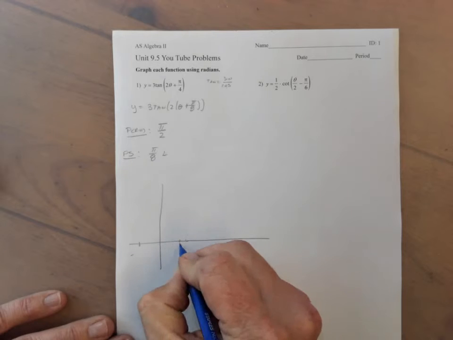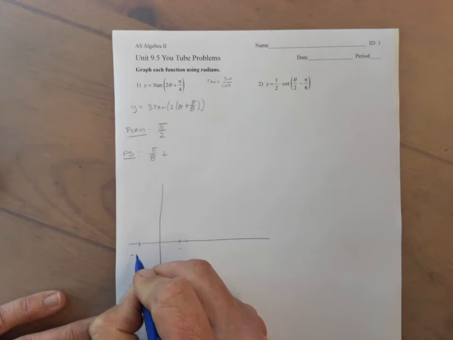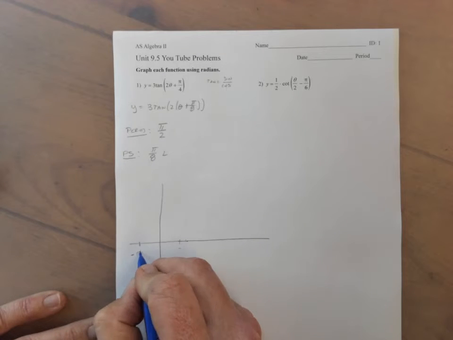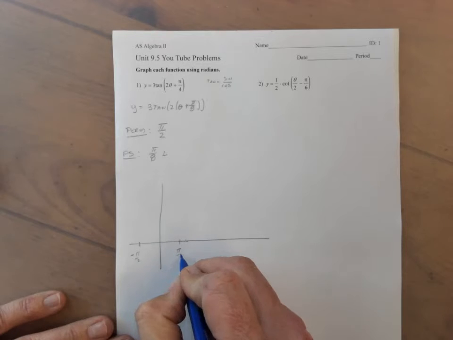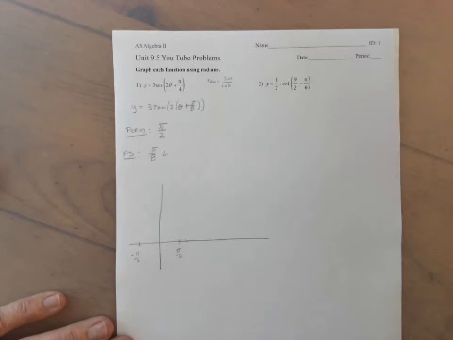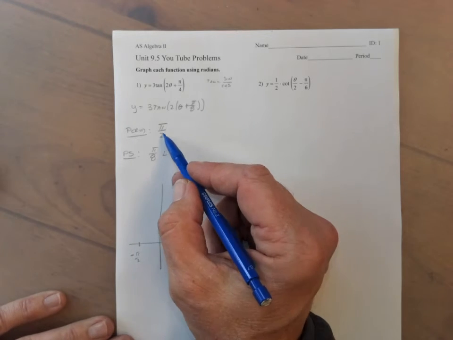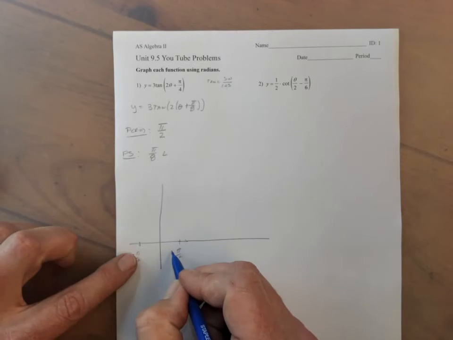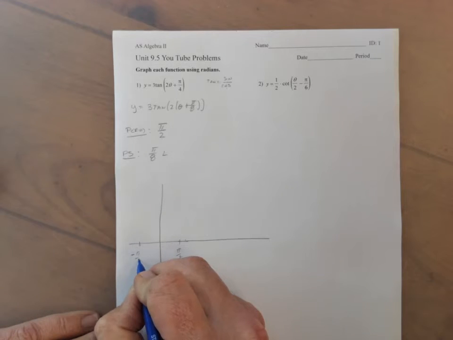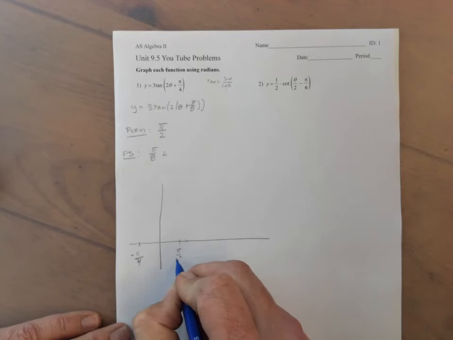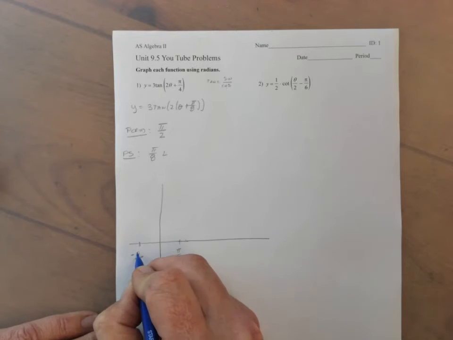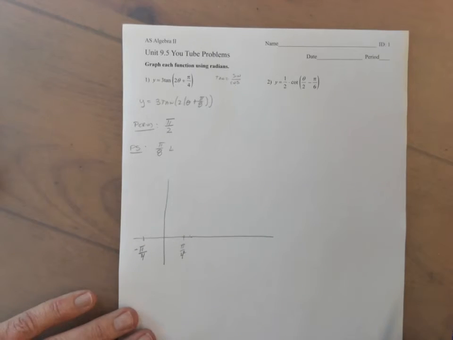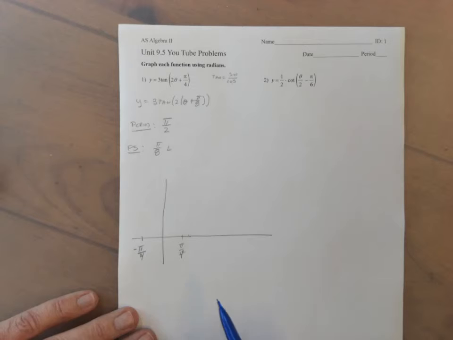So initially, without the phase shift or period change, we would have negative pi over 2 to pi over 2. Well, our period is now pi over 2 instead of pi. So that means this shrinks, and now that becomes from minus pi over 4 to pi over 4, right, because that's a total of pi over 2.